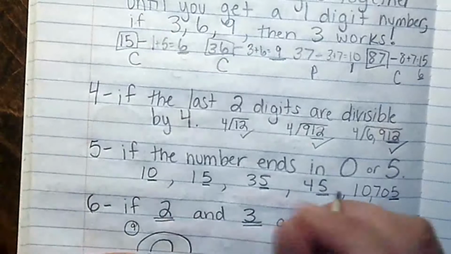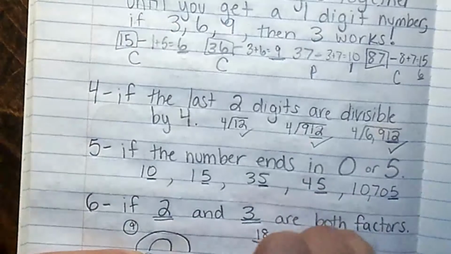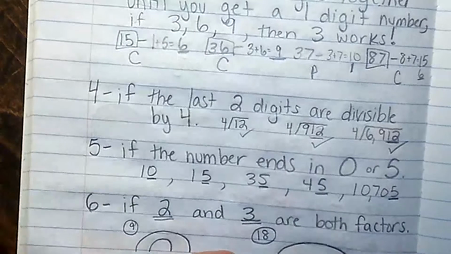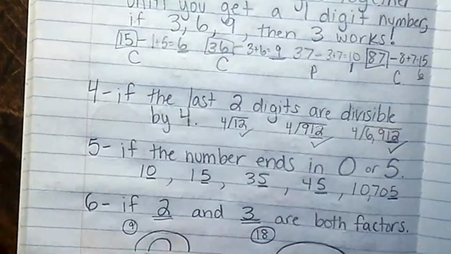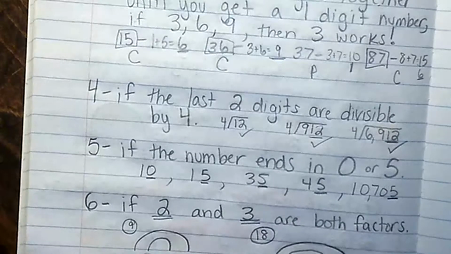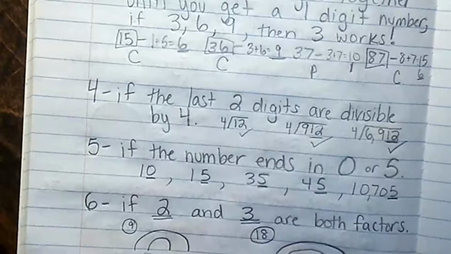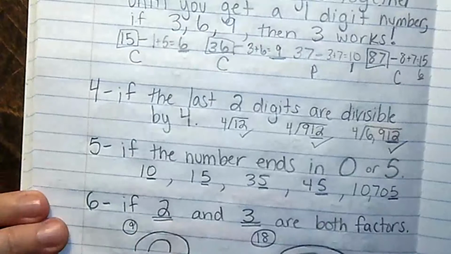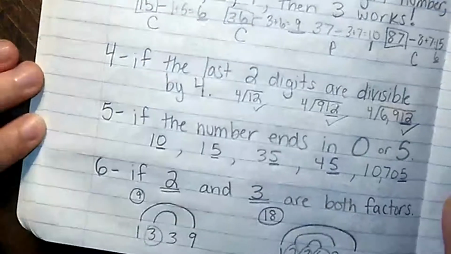But if I had a number like 18 and I made my rainbow, 1 times 18, 2 times 9, 3 times 6. Well, look at this. I have 2 and 3. So will I have 6? Yes. If you have 2 and 3 in your rainbow, then 6 will always be there.